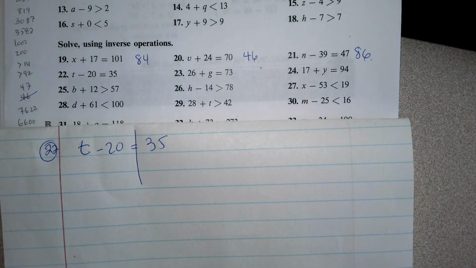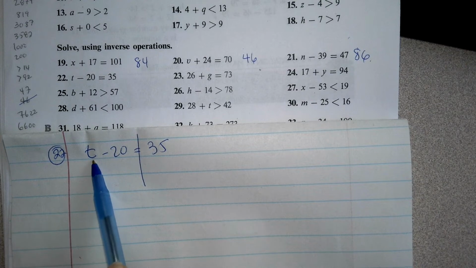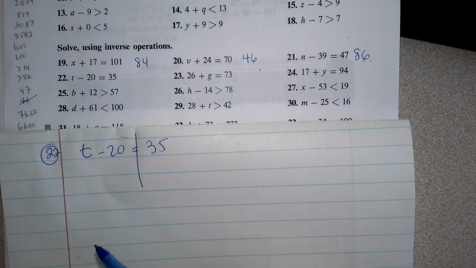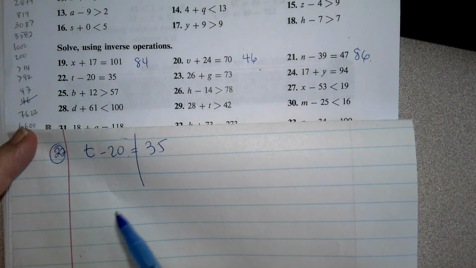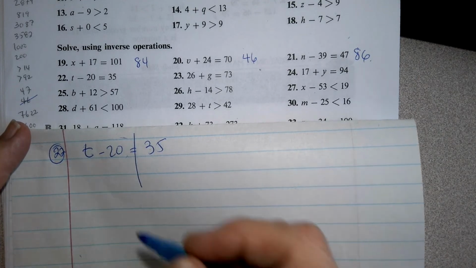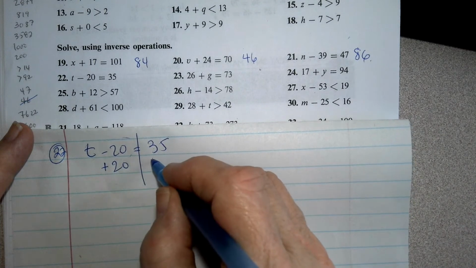I want to get the t all by itself. So how can I get rid of a minus 20? Mateo, how could I get rid of a minus 20? What's going to make that come to 0? I'm going to add a 20, and on this side, I'm going to add a 20.